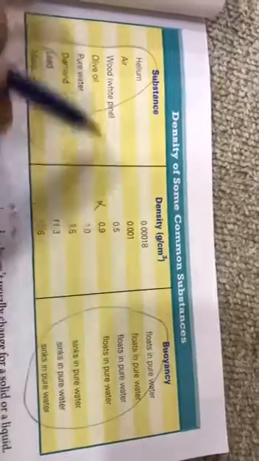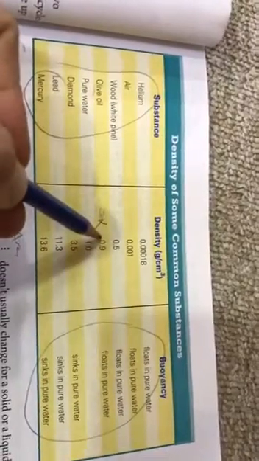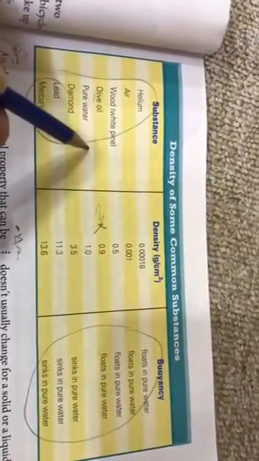So guys, you don't have to memorize the densities. What about olive oil? It will float in pure water. Why? Because if you look at the density, it's like 0.9, which is not even 1. But pure water, we don't put pure water inside of the water, because water is water, they're the same. Diamond is 3.5, it sinks in pure water. Lead is 11.3, it sinks in the water.